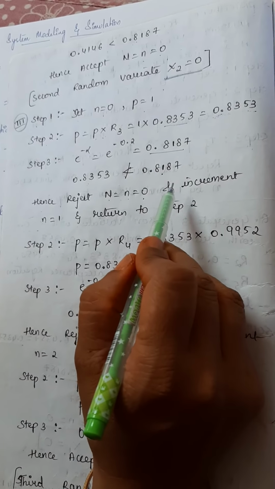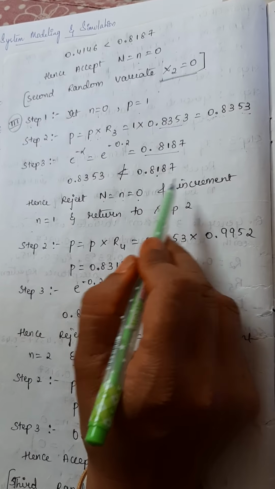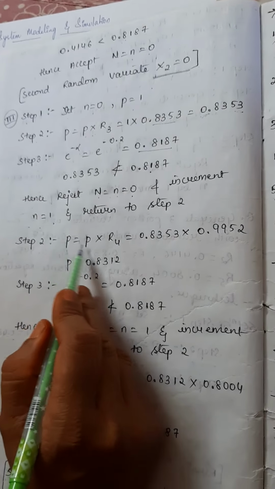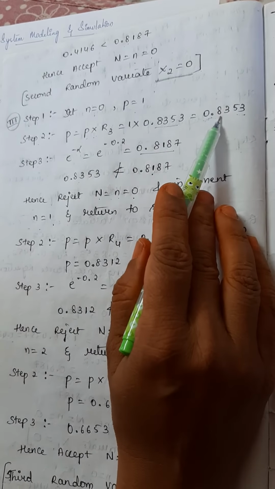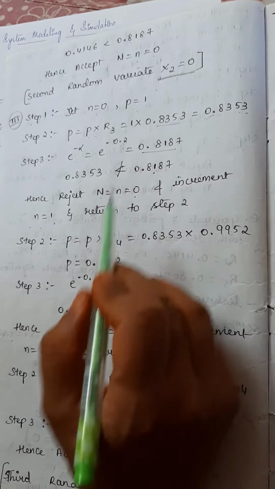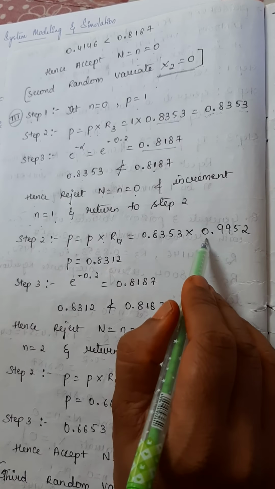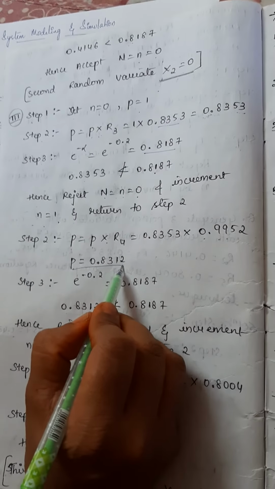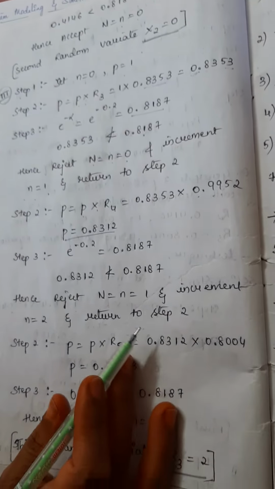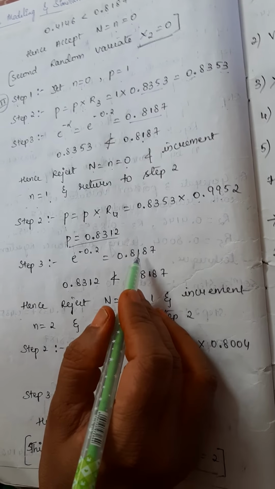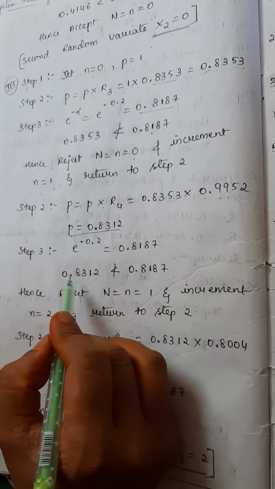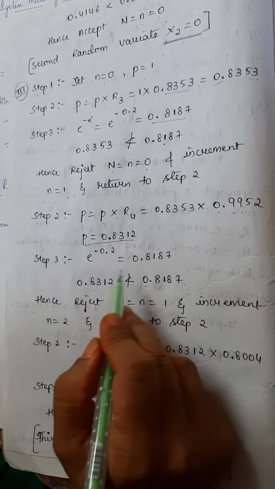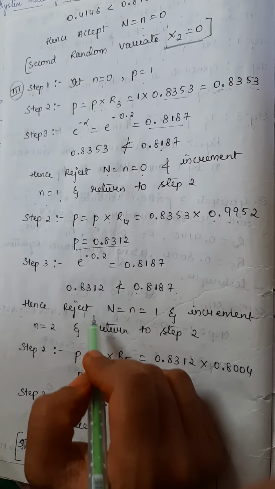So what am I supposed to do? I am supposed to go back to step 2 with n incremented to 1. So P is equal to the previous P, 0.8353, multiplied by the new random number. The next random number is 0.9952. So I am going to get P equal to 0.8312. Step 3, compare with e to the power of minus alpha. Now 0.8312 is not less than 0.8187.